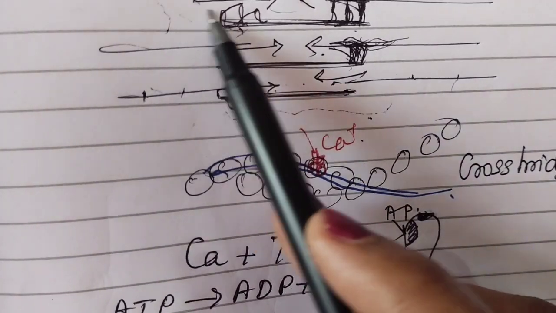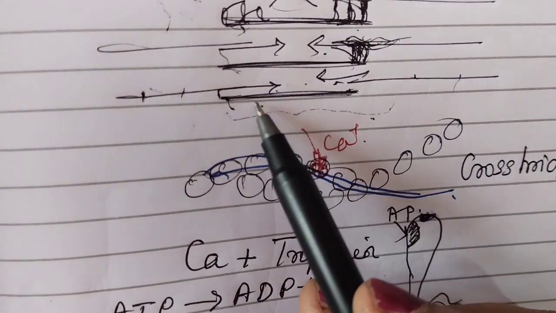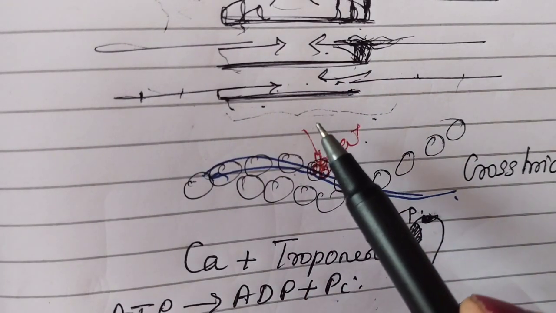Now, I band is shortened. You know that I band, what is the I band? Isotropic or the light band, that contracted, whereas A band is still the same. Nothing happened to our A band.